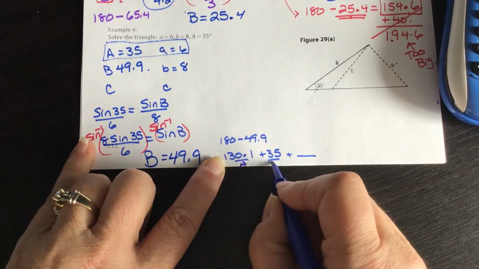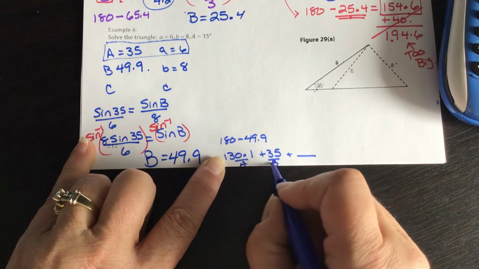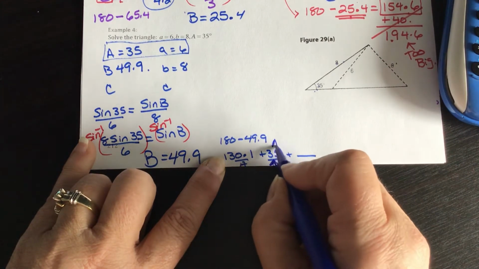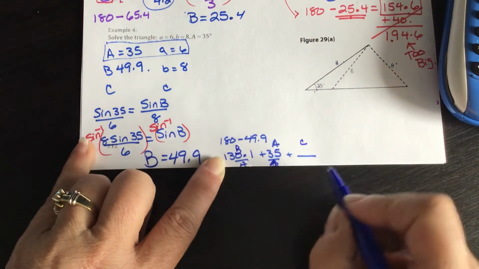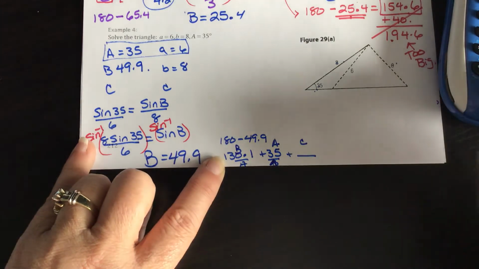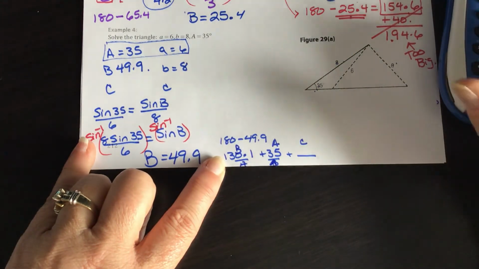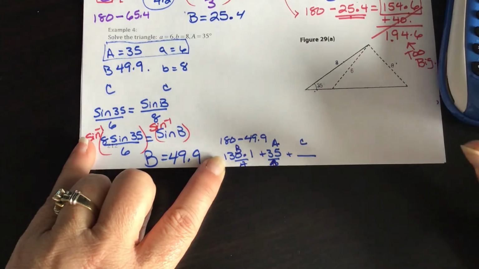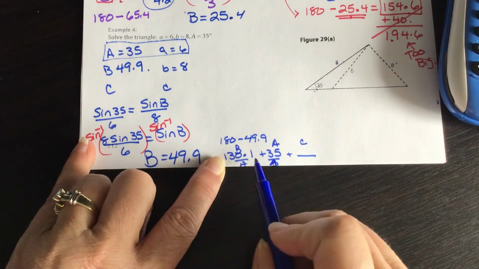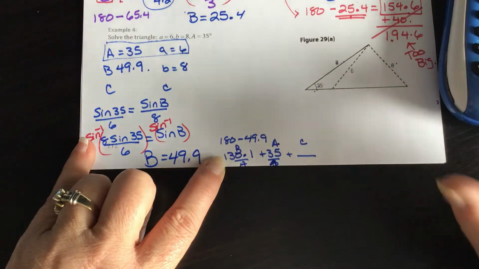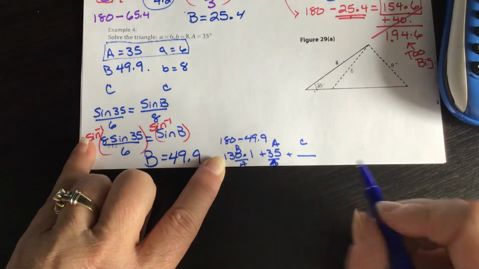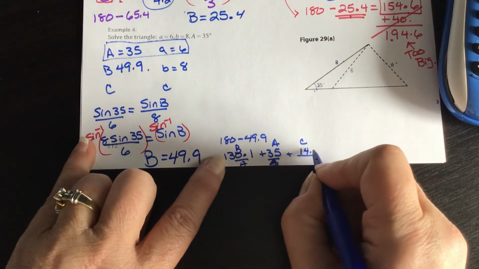This is A, this is B, sorry, other way around. This is angle A, this is angle B, and I would have an angle C that would be 180 minus the sum of these two, 165.1, which is 14.9.